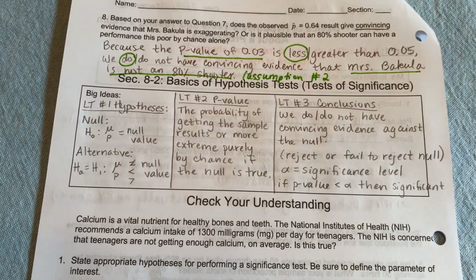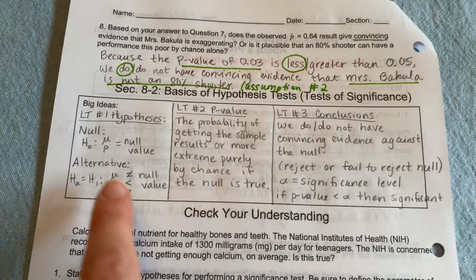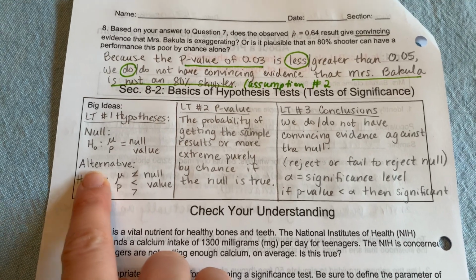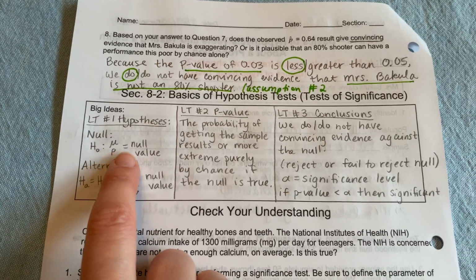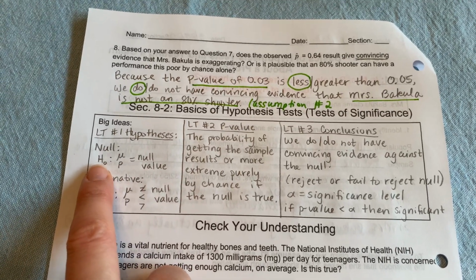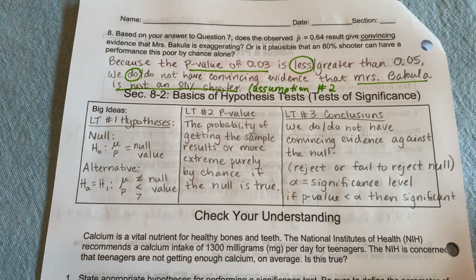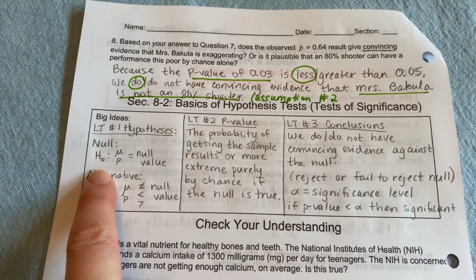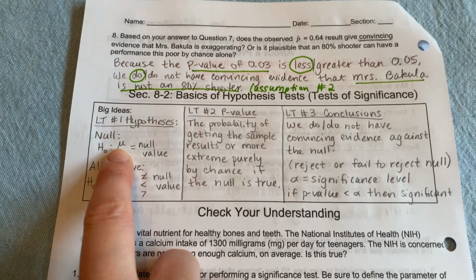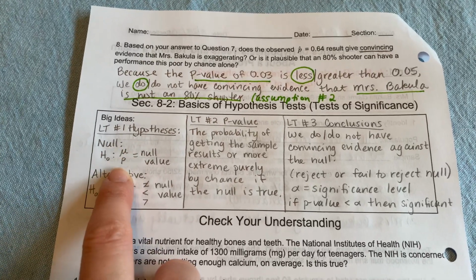So the first learning target for today is about the hypotheses. So we have these technical names for them called the null hypothesis and the alternative hypothesis, okay? So the null is always the one where we use the equal sign, and we call that H naught. It looks like H sub 0, but the way we read that is H naught. Okay, so then we put whatever our parameter is. Sometimes we're talking about mean, sometimes we're talking about proportion. So I'm just emphasizing that this is the parameter that we put here, right?